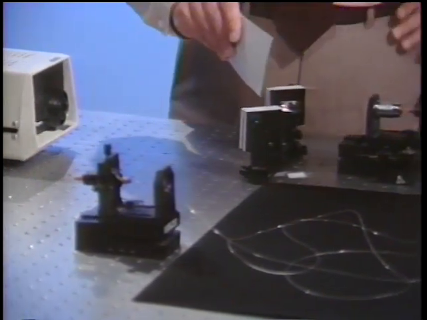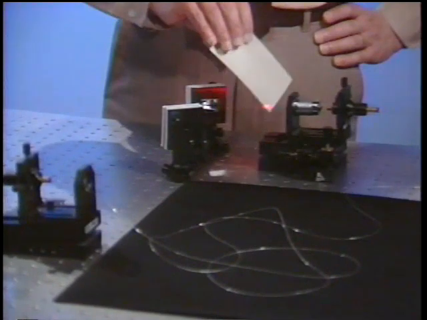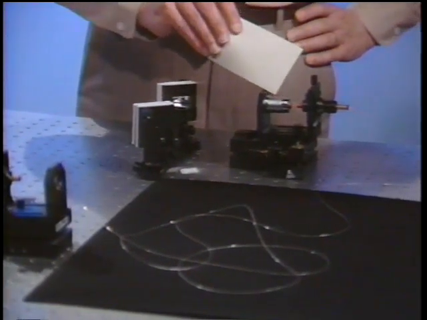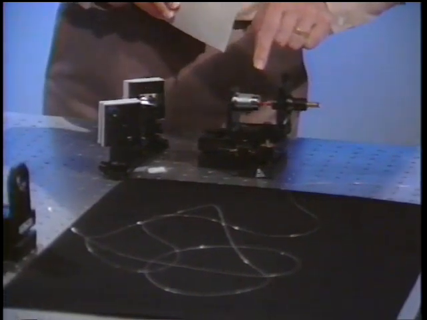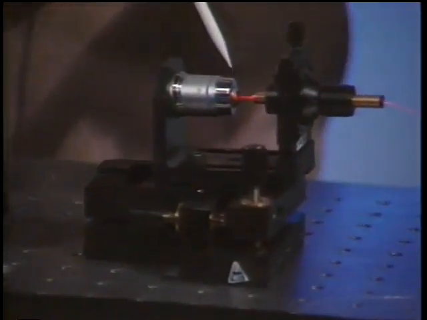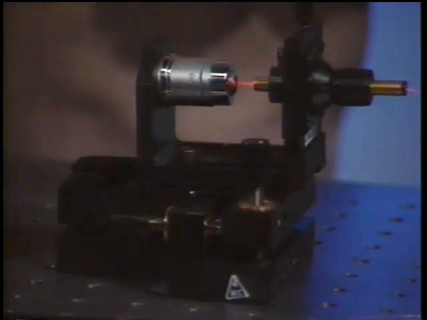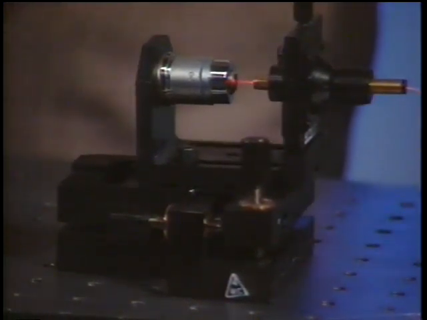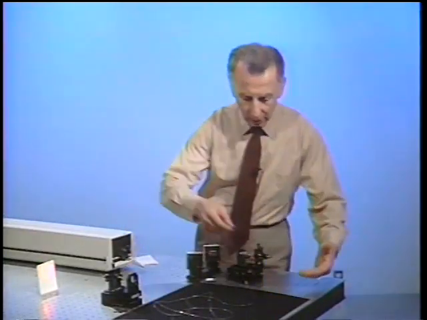We're going to reflect it by this mirror, and then pass it through a lens. This lens over here focuses the light into the fiber end. If we can take a close-up of what's going on over here, you would see this lens focusing the light into the fiber, and the fiber is very close to the lens. And then the rest of the fiber is here.